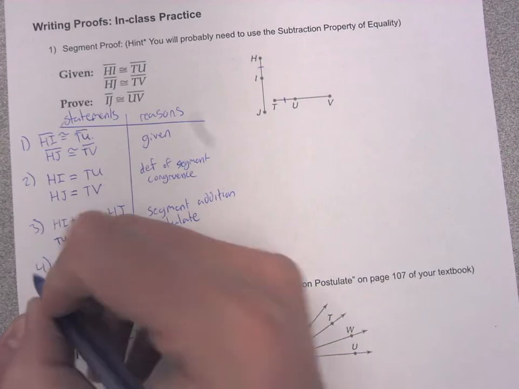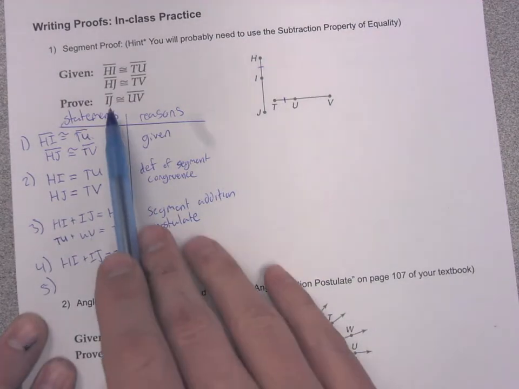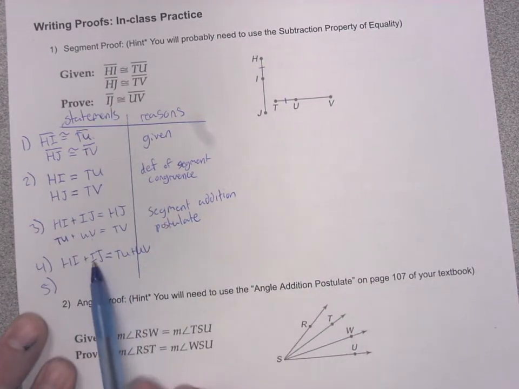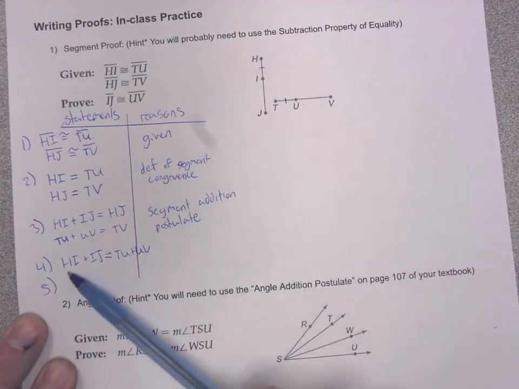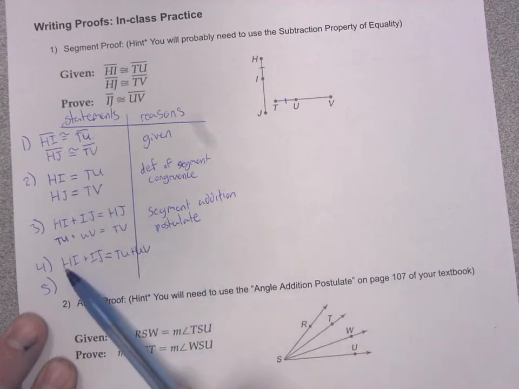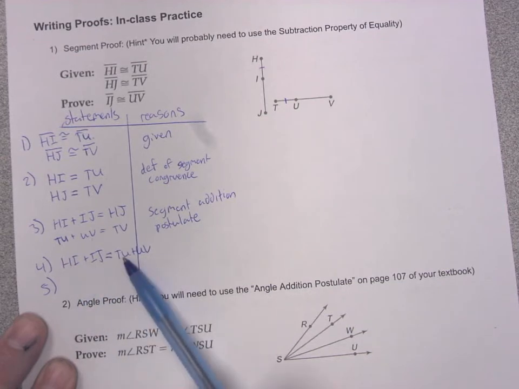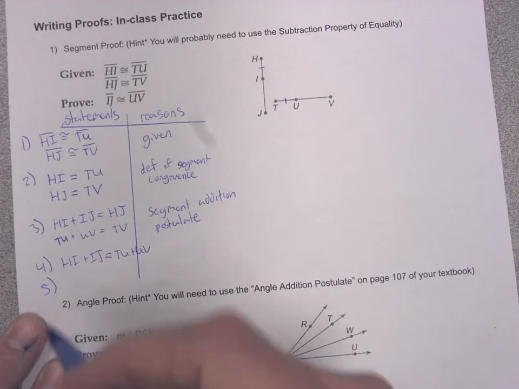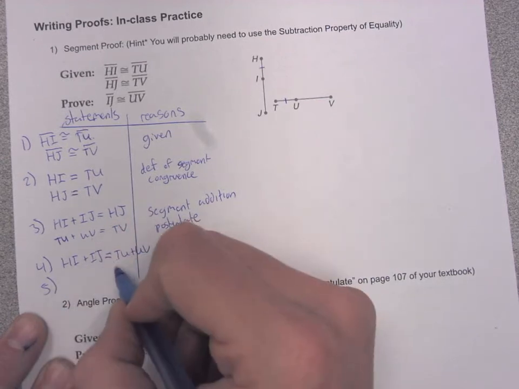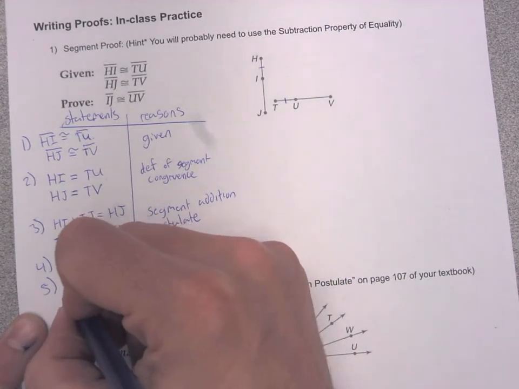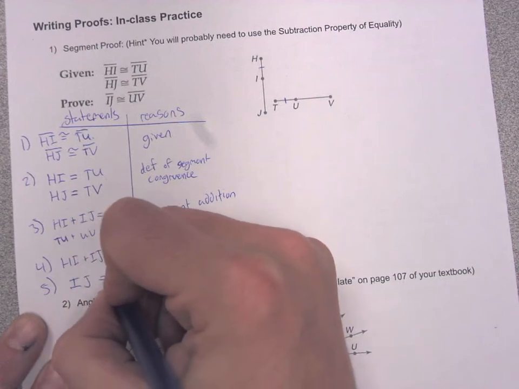Okay, step 5. Again, what I'm trying to get is IJ equal to UV. Okay, I have an equation here, and I also know from earlier that HI and TU are the same. So HI and TU, these guys are the same measurement. And so I can subtract both of these. I can subtract this measurement from both sides because it's the same thing. So if I did subtract HI on this side, subtract TU on this side, what I would get is IJ equal to UV.